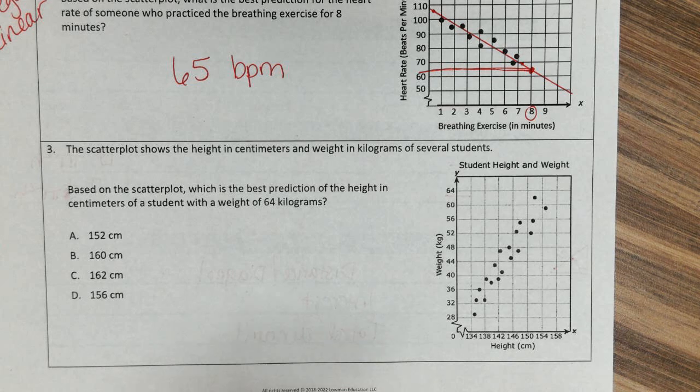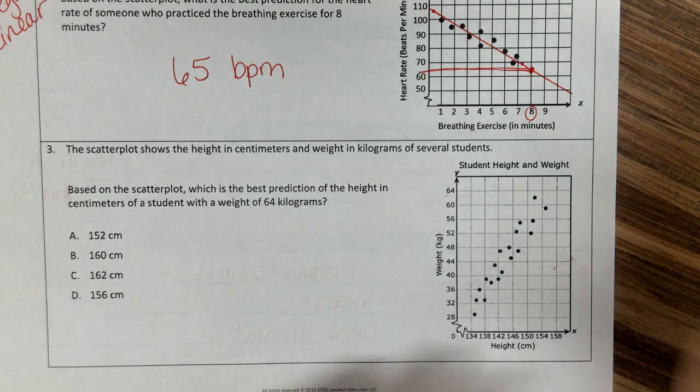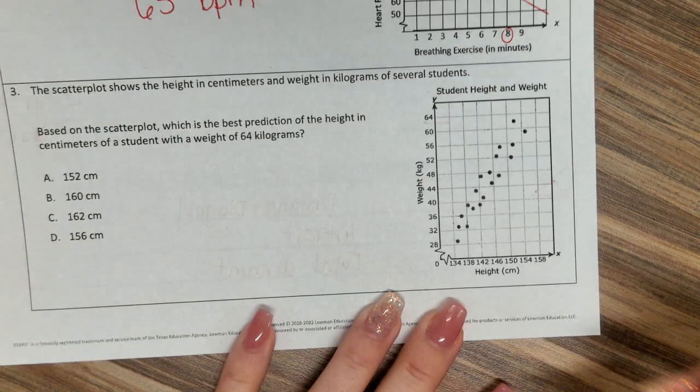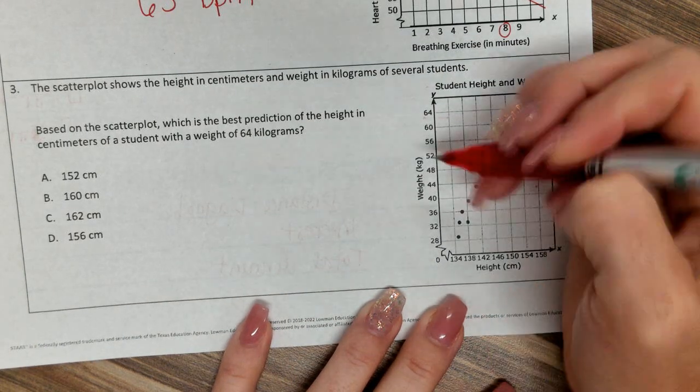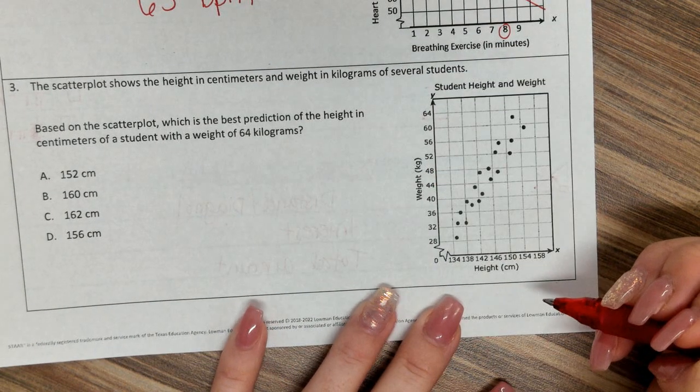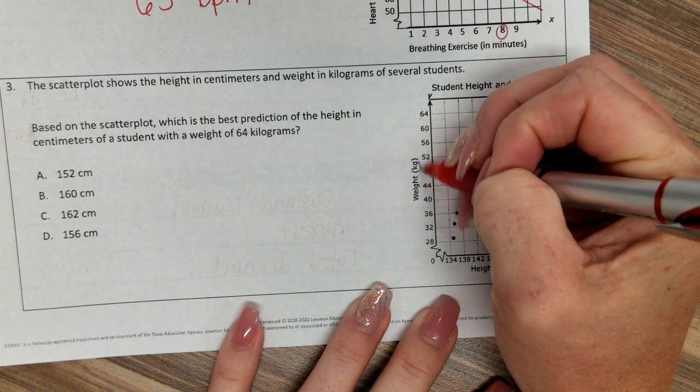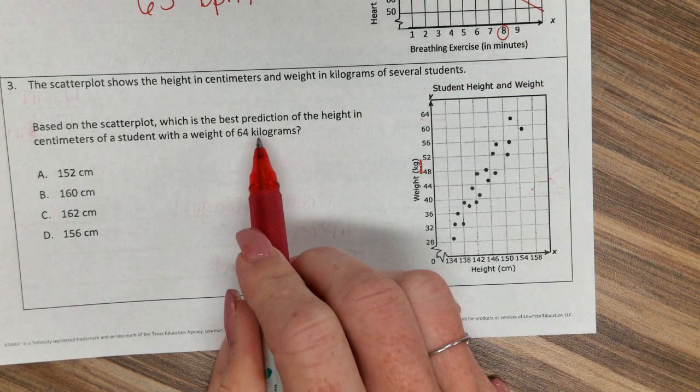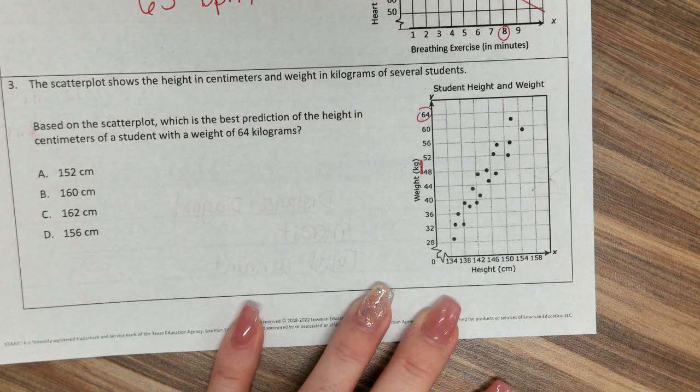All right, last one. Number 3, the scatter plot shows the height in centimeters and weight in kilograms of several students. Based on the scatter plot, which is the best prediction of the height in centimeters of a student that weighs 64 kilograms? So everybody find kilograms. Is it on the x-axis or the y-axis? It's over here. Everybody look. See kilograms? So I'm looking for 64, which is right there.